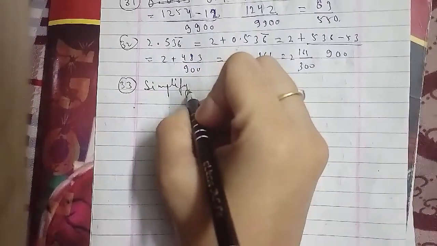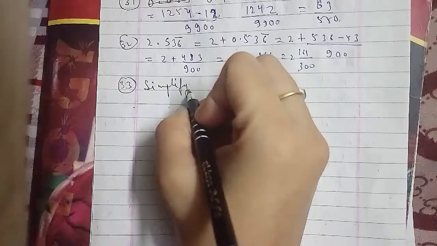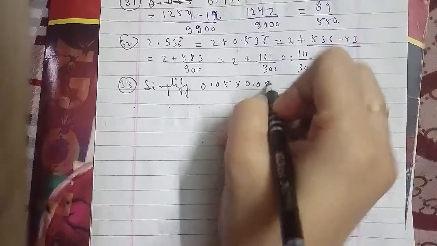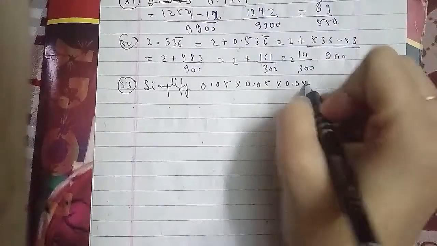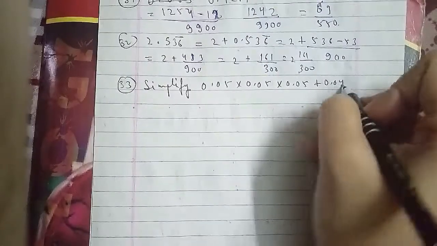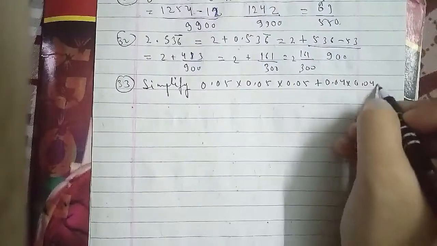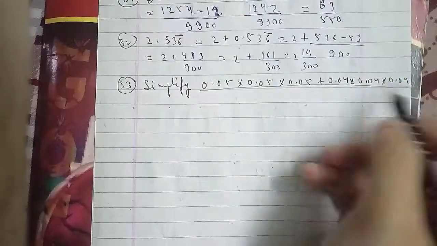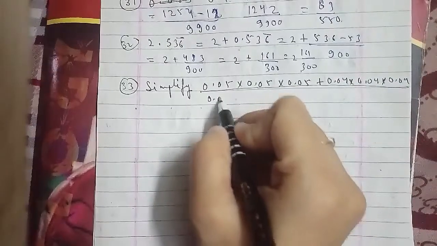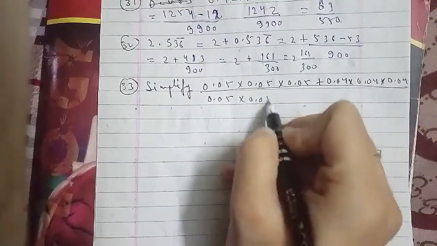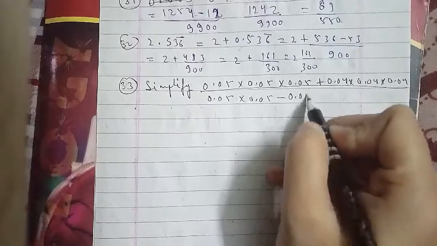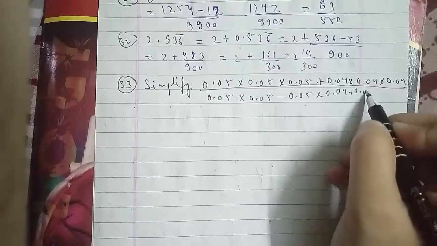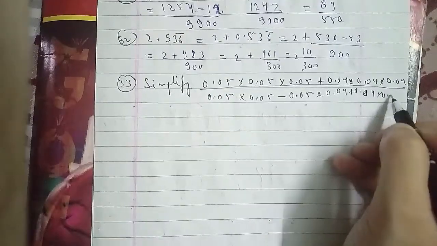In simplification, the question is 0.05 into 0.05 into 0.05 plus 0.04 into 0.04 into 0.04 upon 0.05 into 0.05 minus 0.05 into 0.04 plus 0.04 into 0.04.